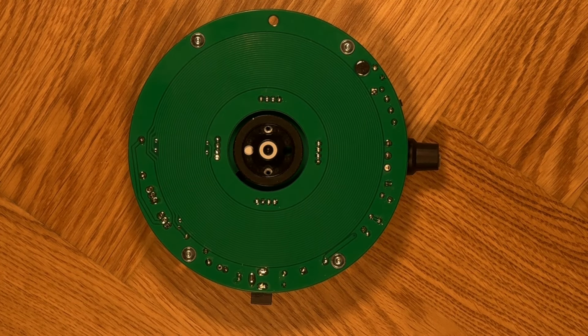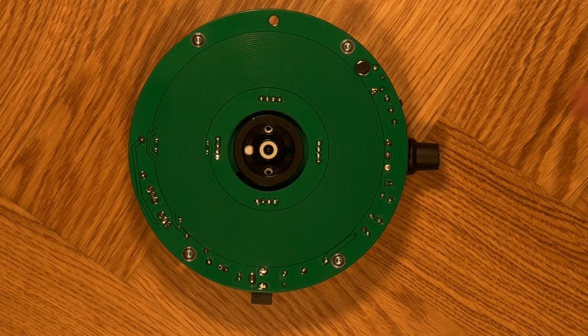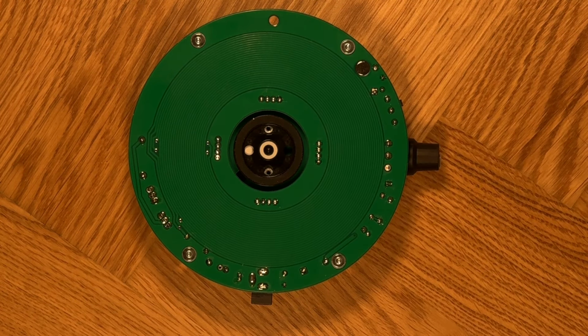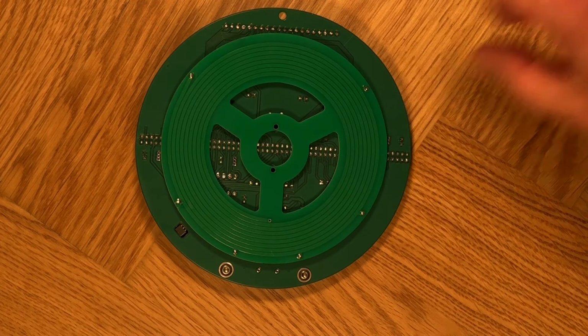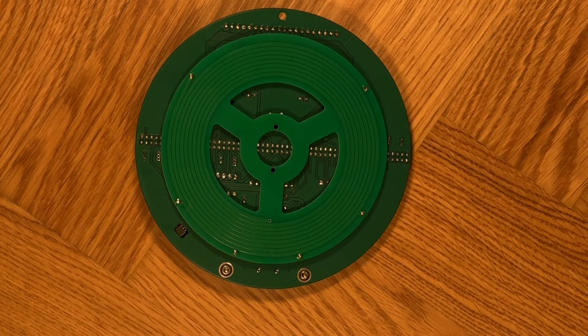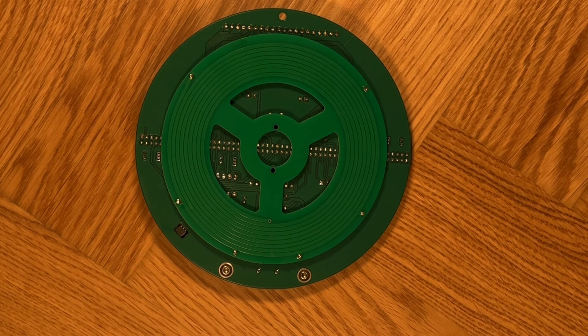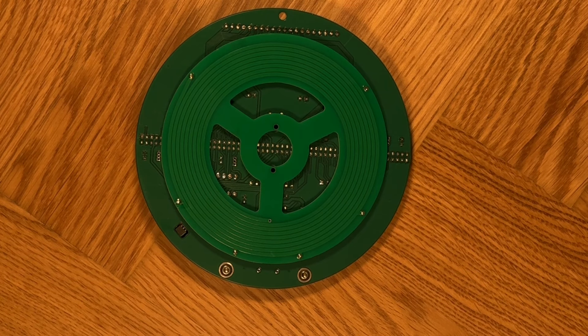You can now see the power supply board from above. You can see a large printed coil that transmits the power wirelessly to the display. On the back of the display you can see the receiver coil of the wireless power supply. In the center of this coil you also see a mount for attaching the motor axis.